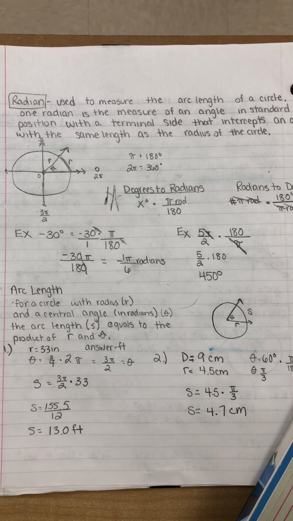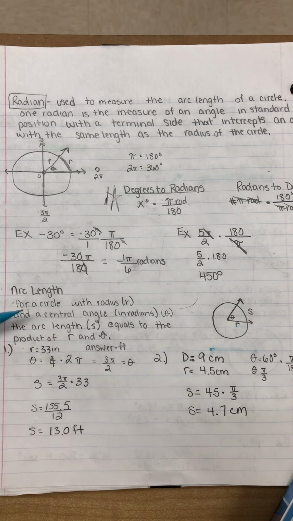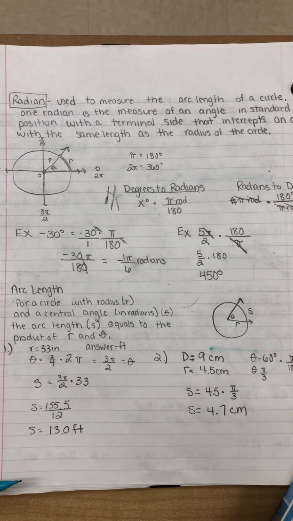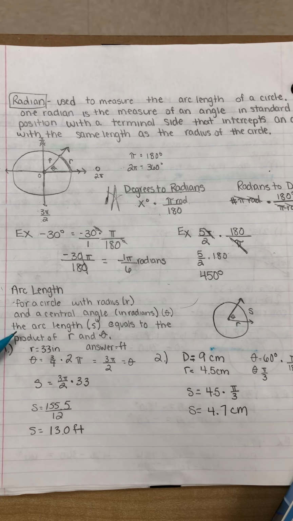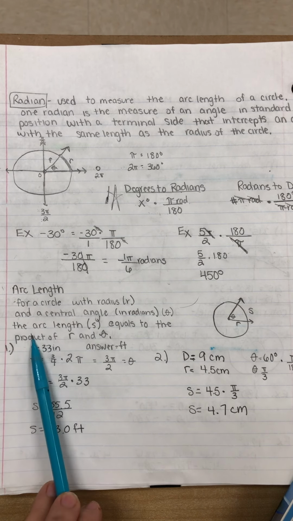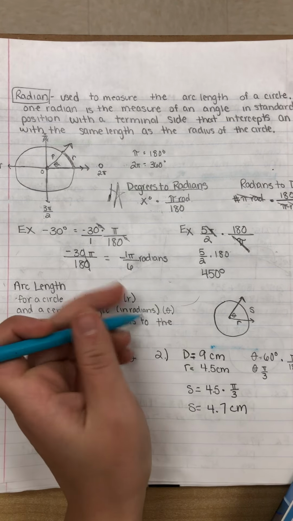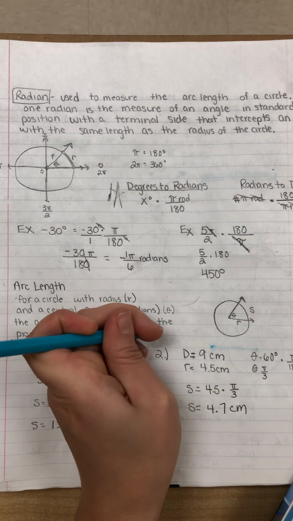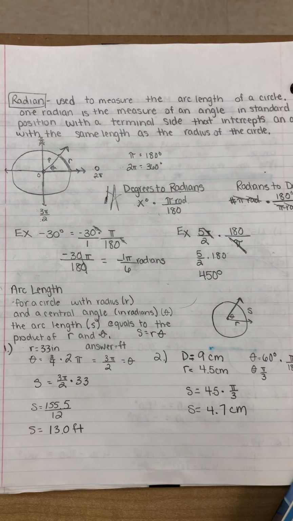So we're going to do that. And then S represents your arc length. I'm flipping to that problem right now so you can see the actual word problem. So the arc length is equal to the product of R and theta. So the actual equation is S equals R times theta. It's literally that simple.